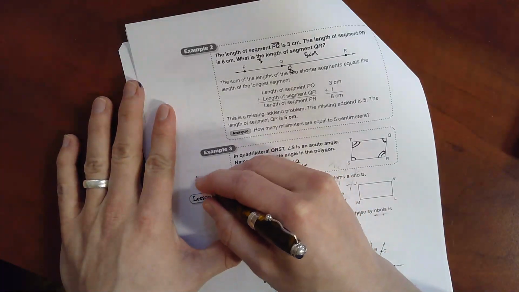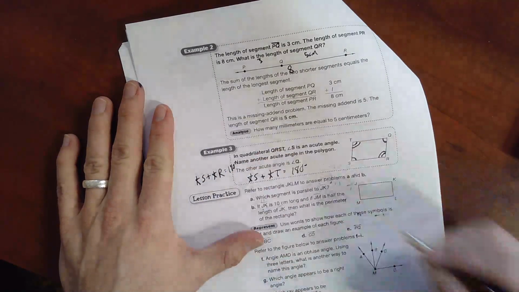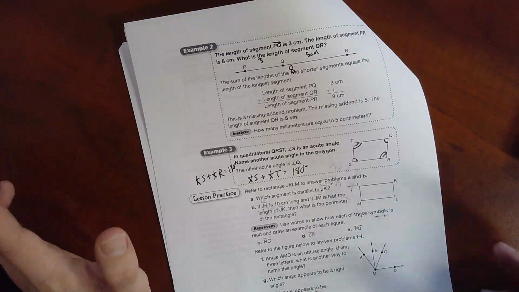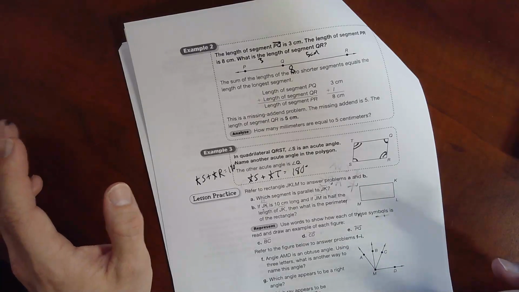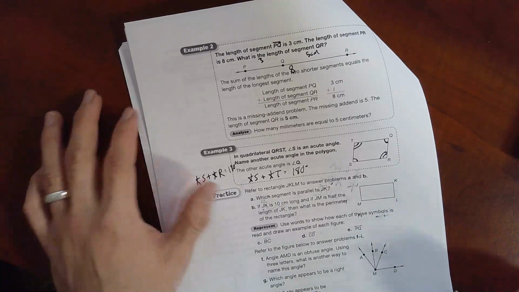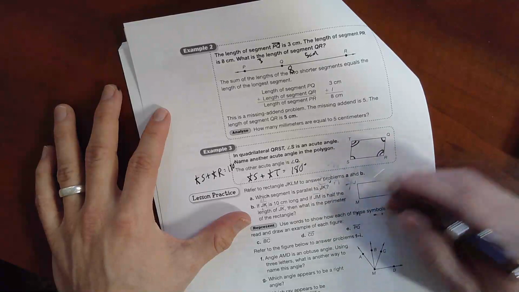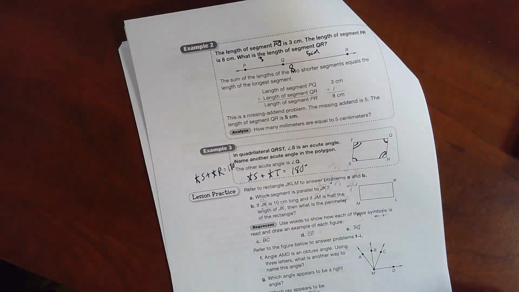Angle S plus angle R also equals 180. We'll get into more of the specifics later. I don't want to bog you down yet because the book isn't asking you for it. So just know angle S and angle Q on any rectangle or square are going to be equal, the opposite angle. All right, the lesson practice we're going to do in a second.